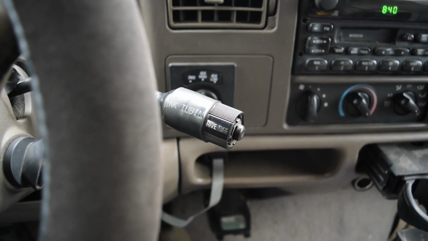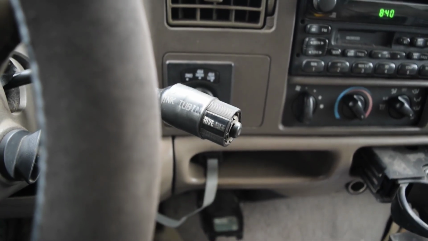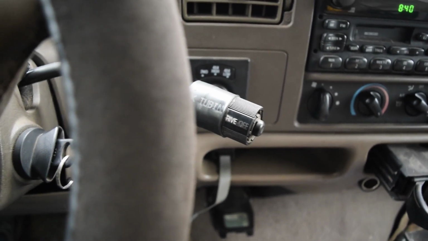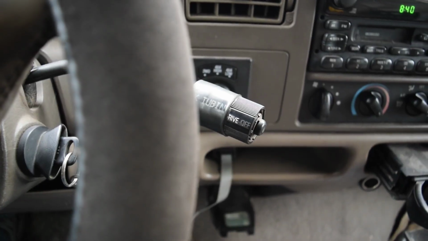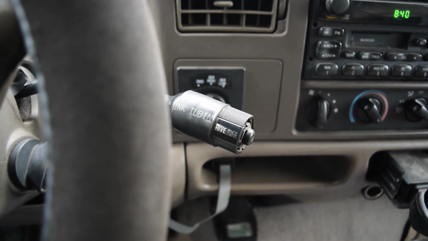A lot of times once I put it in reverse, put it in drive a couple times, the light will start flashing again, and if I'm driving down the road it'll start flashing, and then it'll stop flashing, but it never seems to affect the transmission at all.